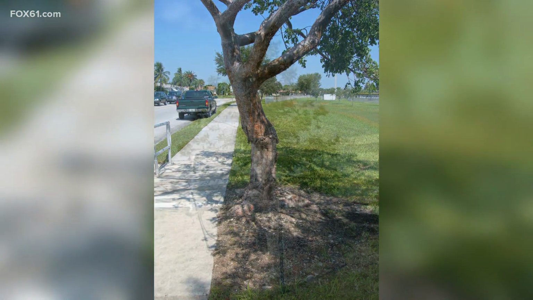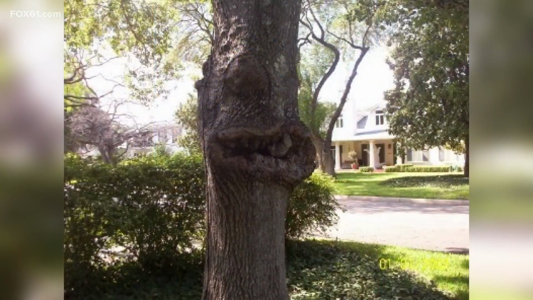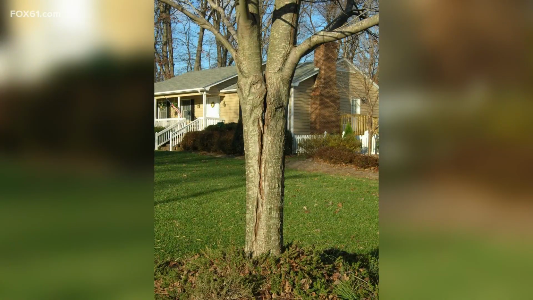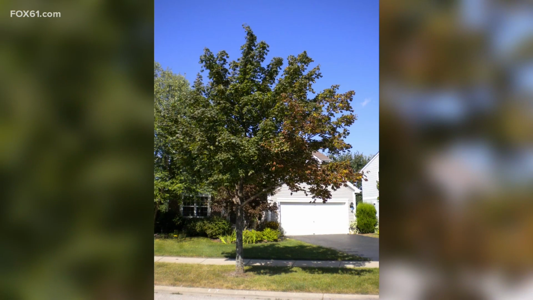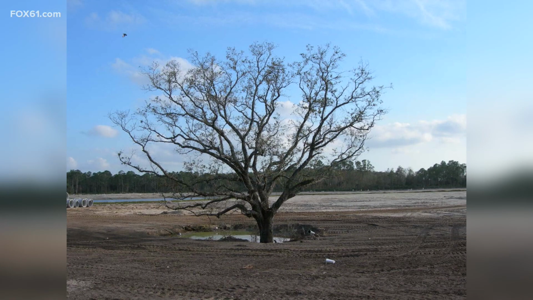So if you find them, is there a way you can save a zombie tree, or at this point do we just have to try to get rid of it if you think it's going to pose a problem? Yeah, there's a number of things we can do. Proper pruning techniques, removing the dead and damaged branches. Just proper care and maintenance of your trees.